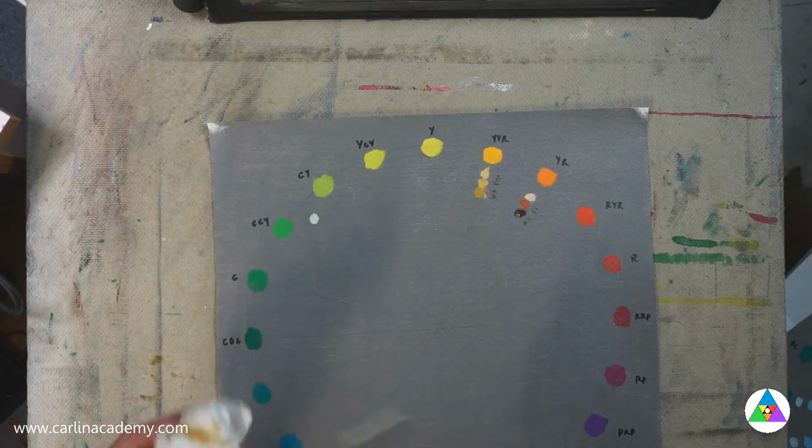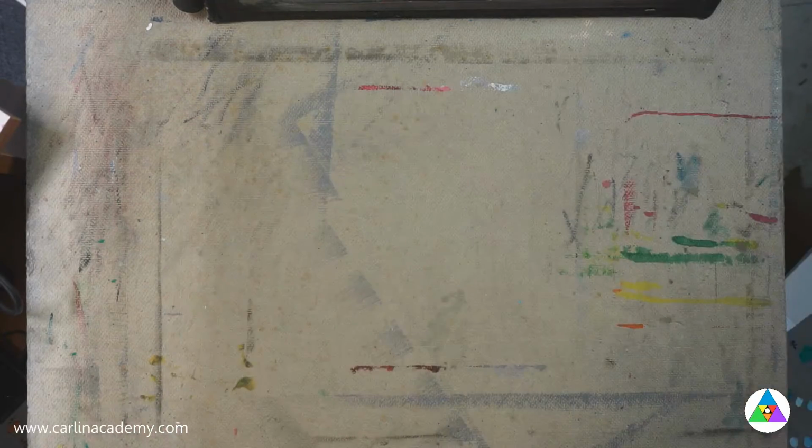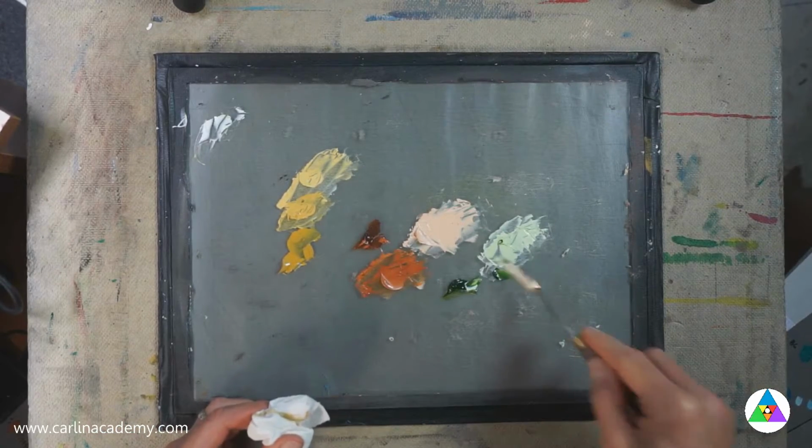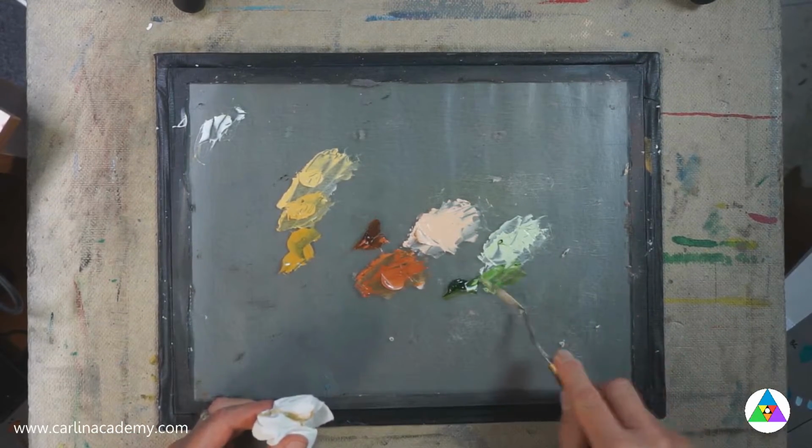So I have my 9 value tint, mix my in-between value.